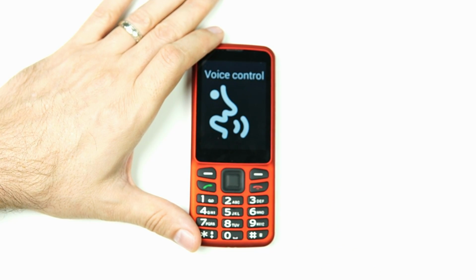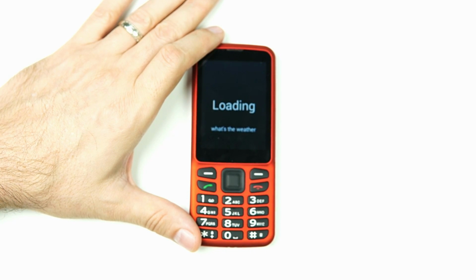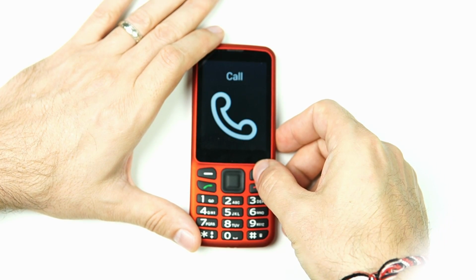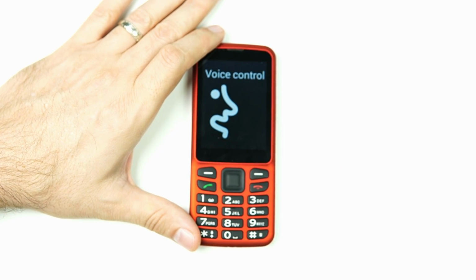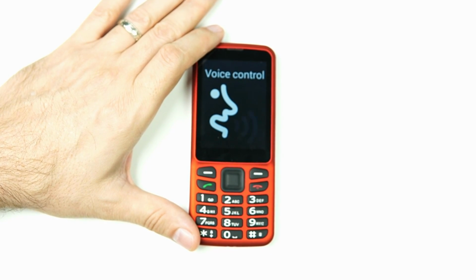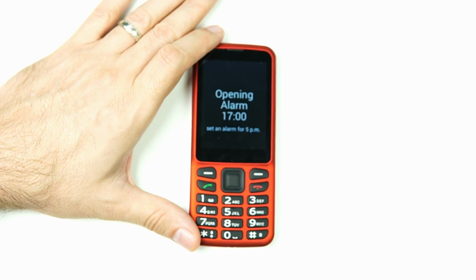What's the weather? Opening weather. Current weather in Monticello, temperature 26 degrees. I listen after a beep. Set an alarm for 5 p.m. Opening alarm, 17:00. Do you want to set alarm at 17:00?